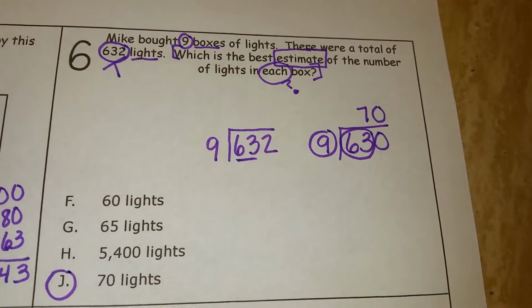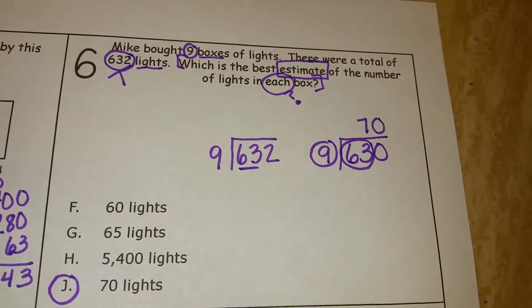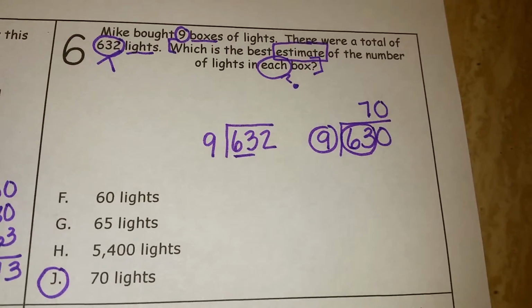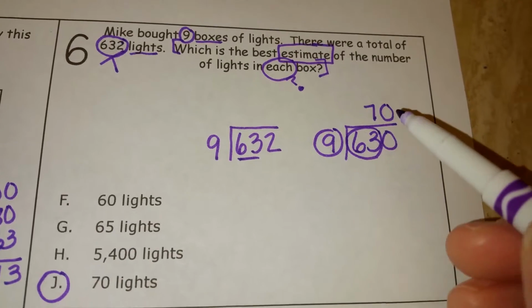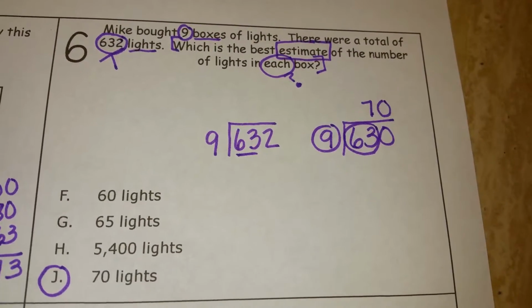Whenever we're estimating, we don't have to go through all that because we can just use our basic facts. And using compatible numbers or rounding to the nearest 10 here would work the best.